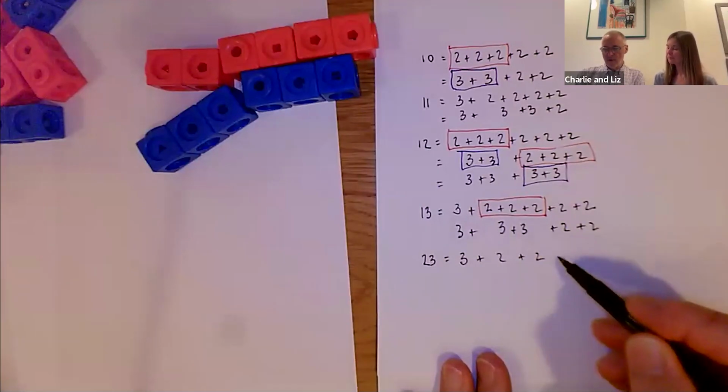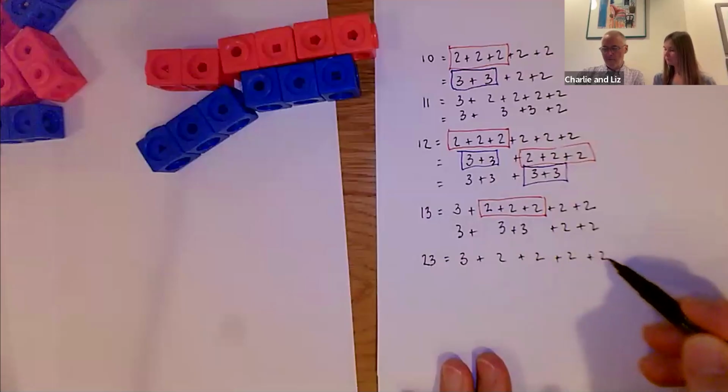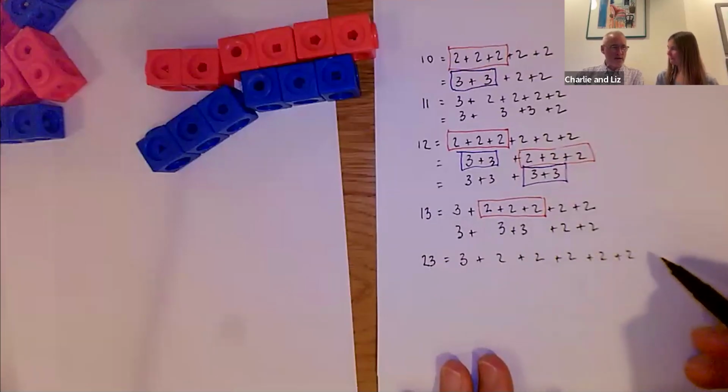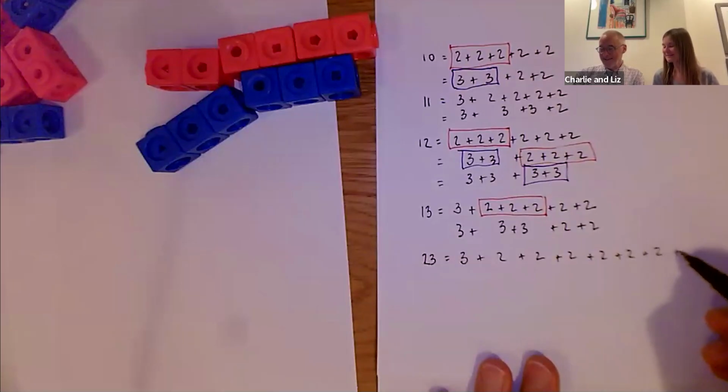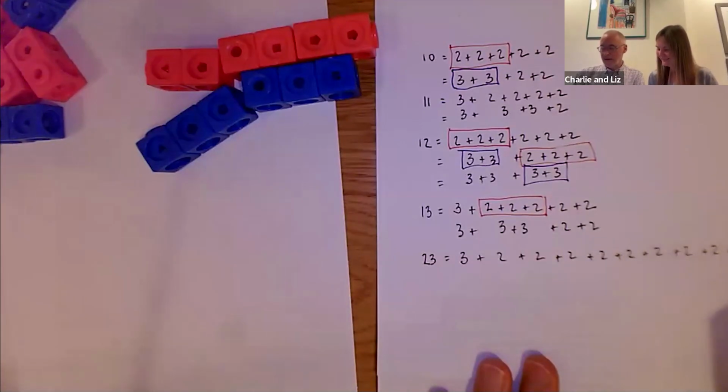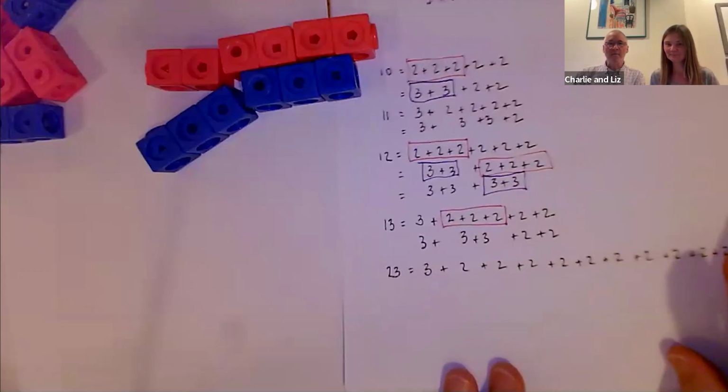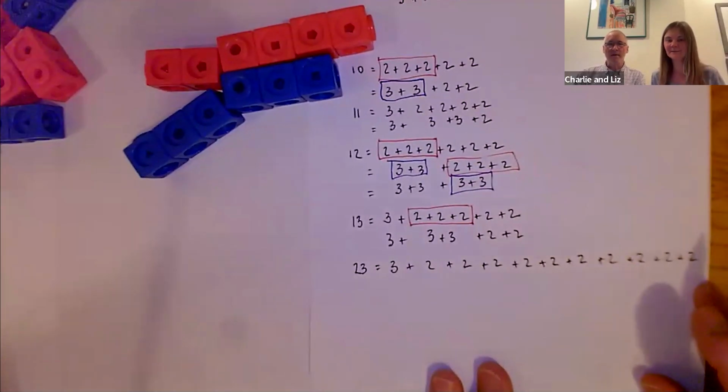1, 2, 3, 4, 5. I'm finding it difficult to say a number, but write a different number. Shall I count, or is that going to make it worse? 10. Is that still on the page? Yeah, it's just about. Great.